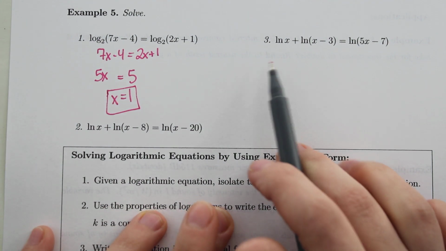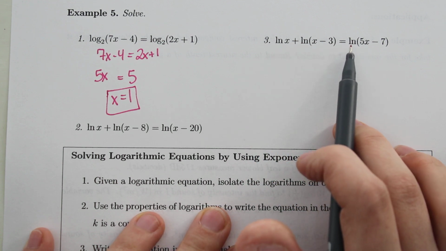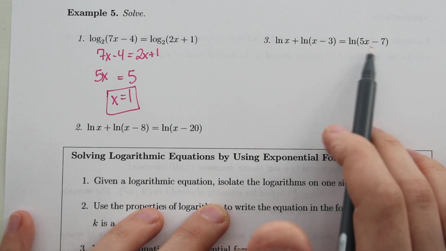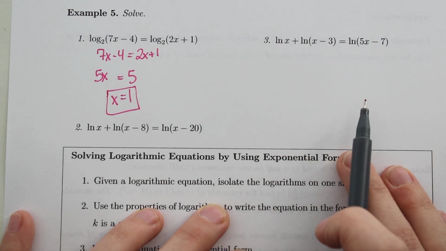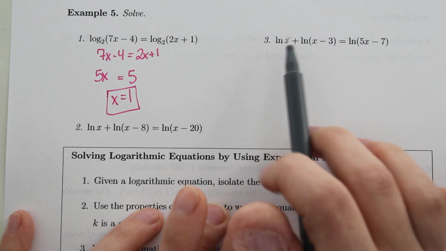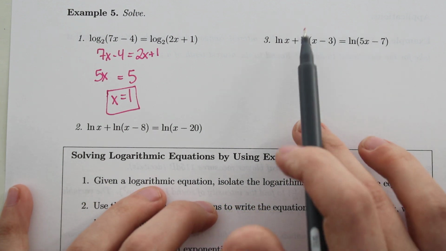So number 3 says the ln of x plus the ln of x minus 3 is equal to the ln of 5x minus 7. So here we all have the same base on our logs, but we have 3 separate ones. So let's combine this left side into one single log.